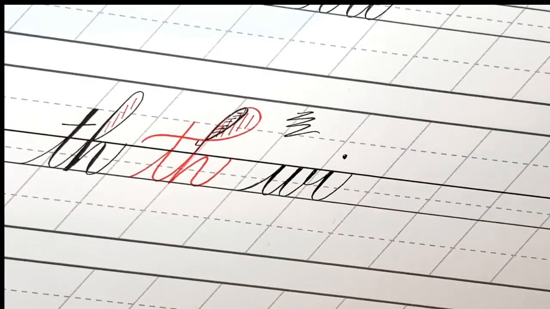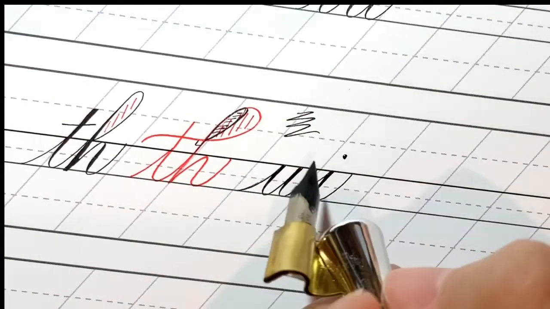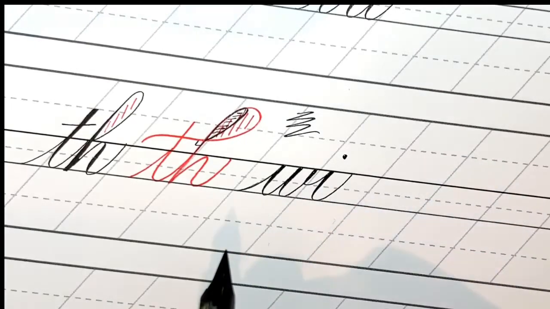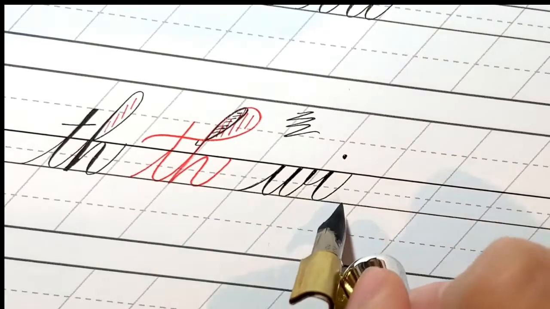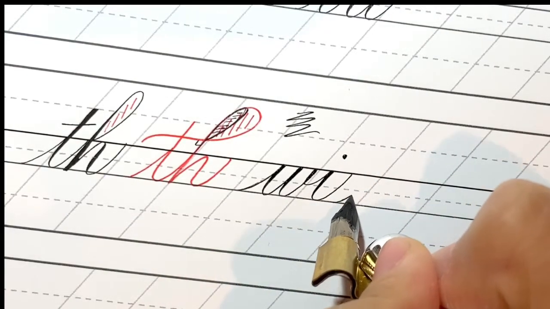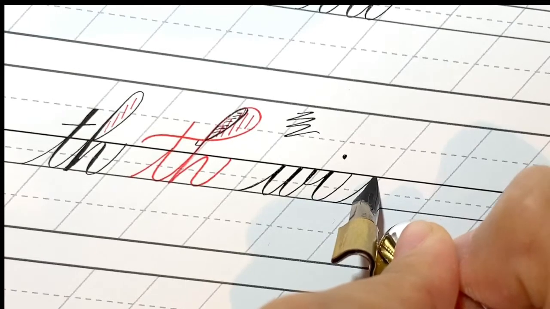Okay, when you connect, so for here, because I'm connecting to an I, you can bring that exit stroke all the way up to that waistline. When you have a letter like R, so the question was, what about if you have W to an R?